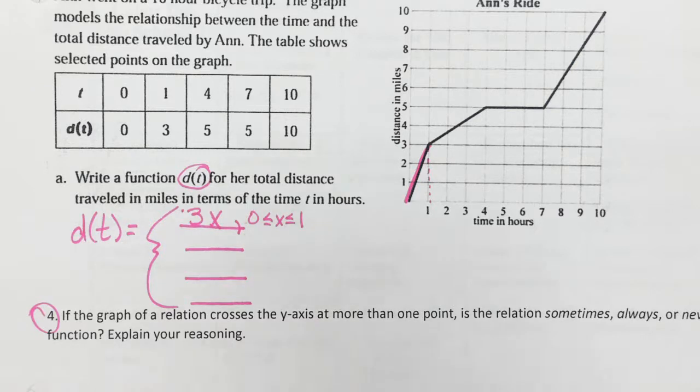Yep. I don't know what to say. D of t? No, I'm talking about less than or equal, the thing that looks kind of like... Oh, the curly bracket? Yes, dear. Just draw the curly bracket.